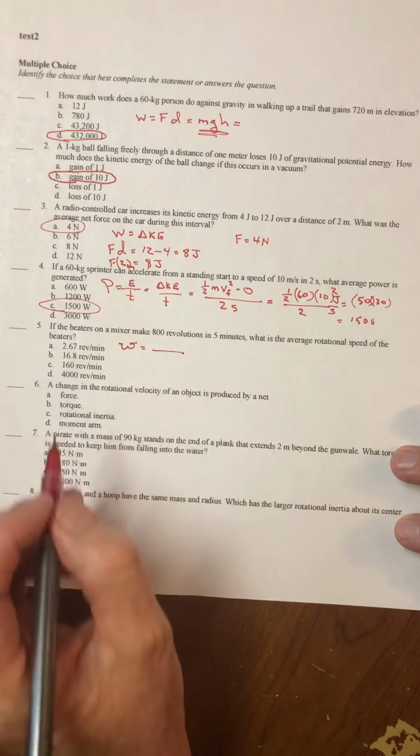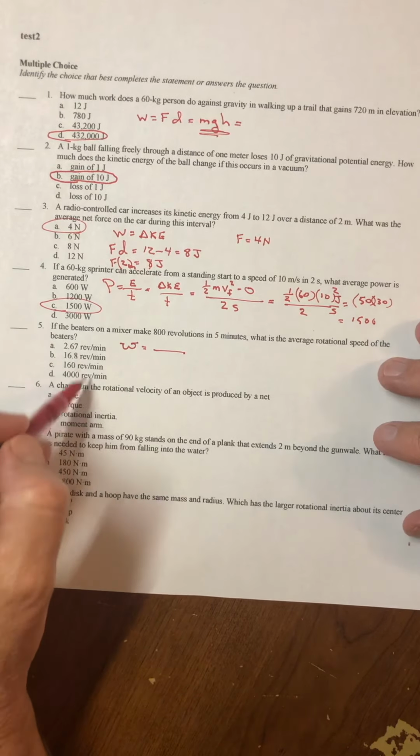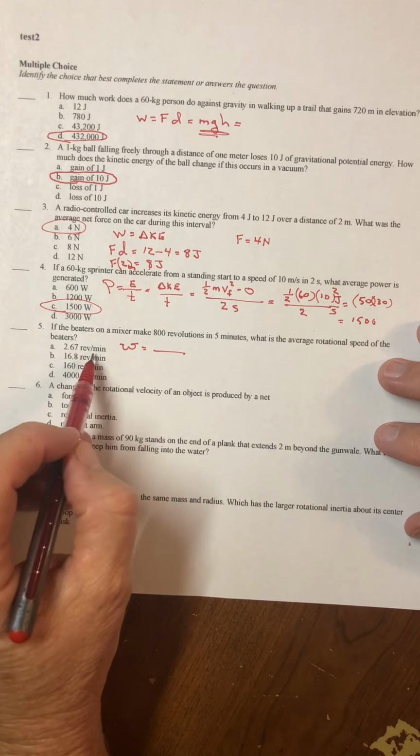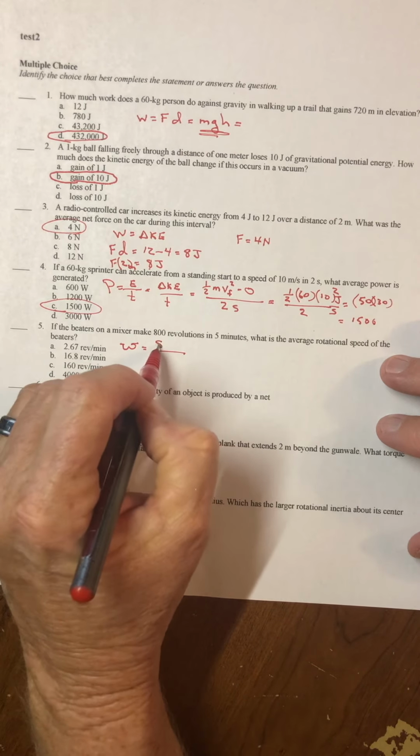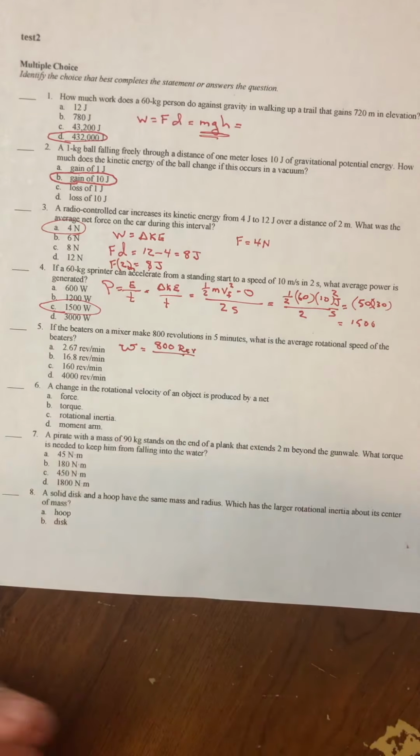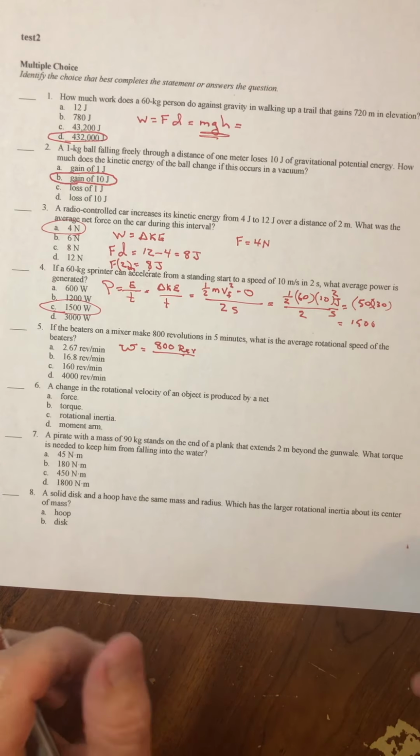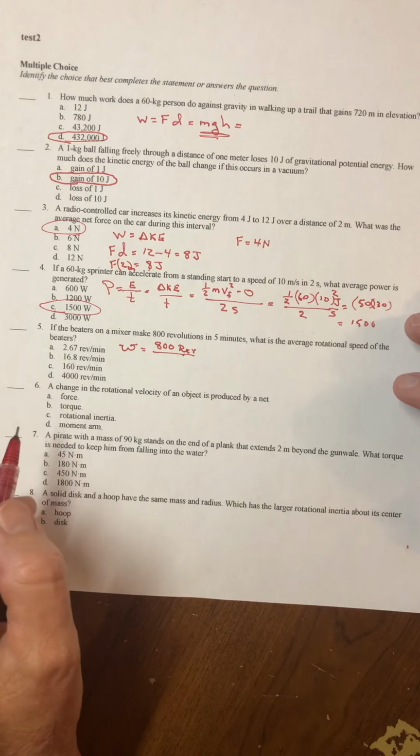Of course, it depends what units you use, and as I scan the answers, these are all in revolutions. So when I say how far did it travel, I'll put it in revolutions, because we could put it in radians or even degrees, but 800 is good.